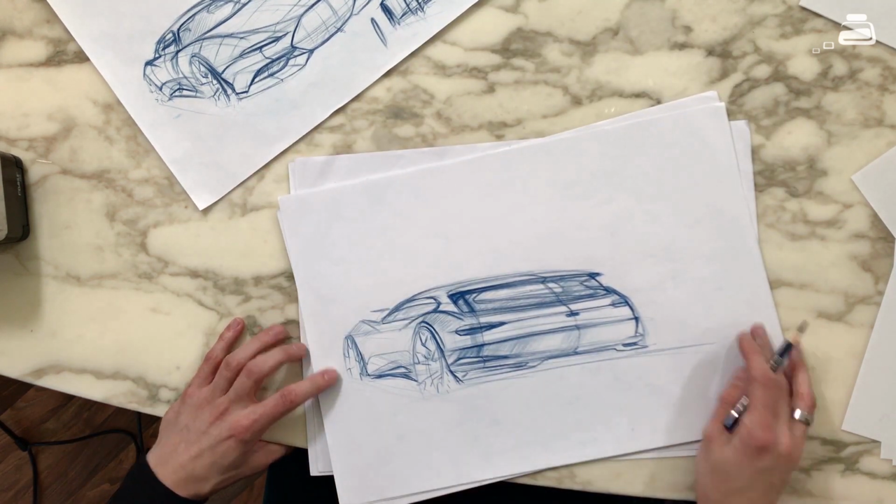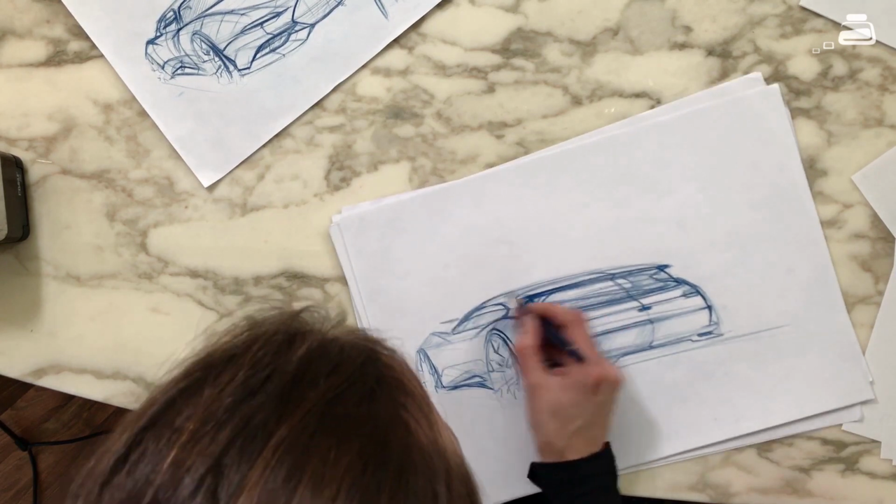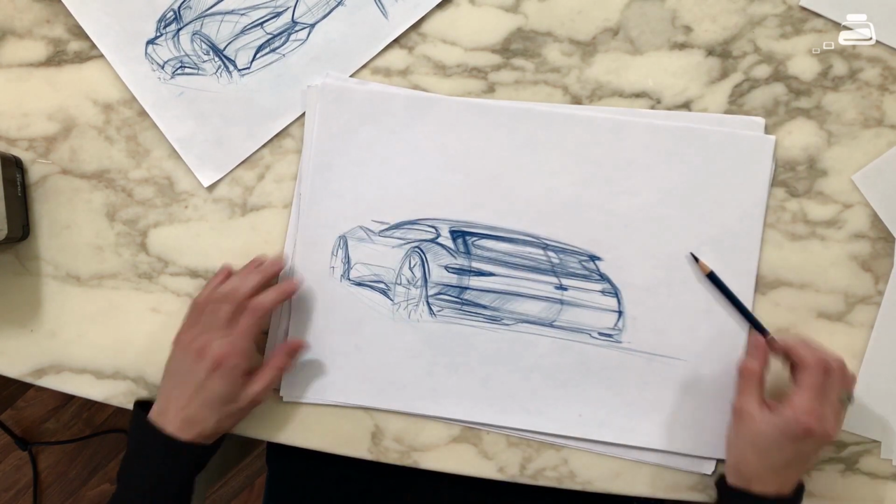All right, so I guess we have a rear view.